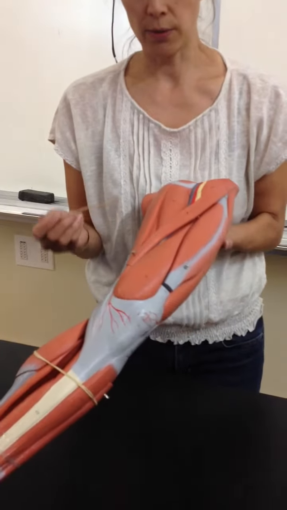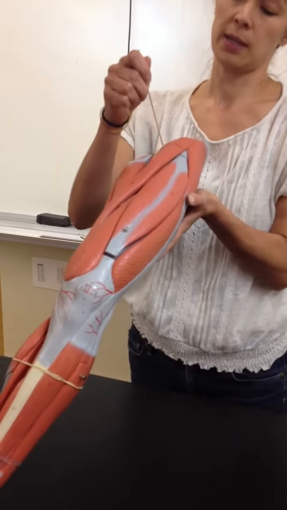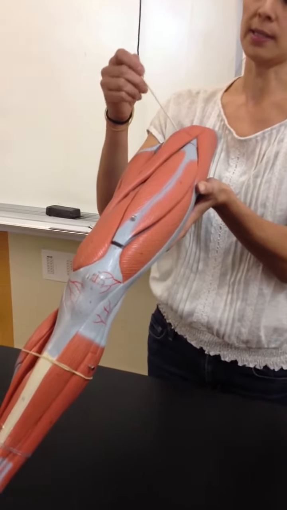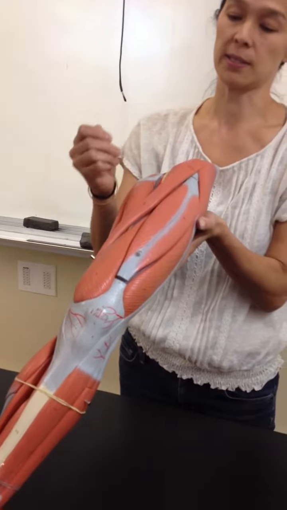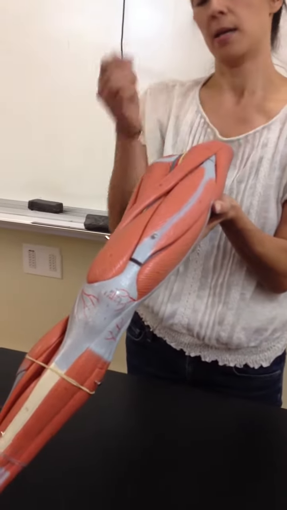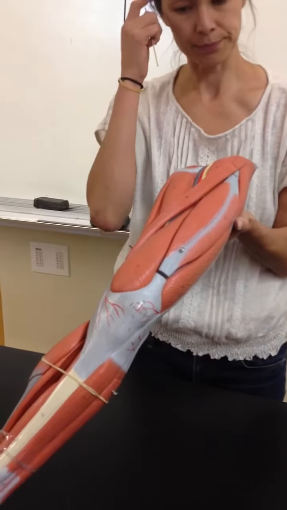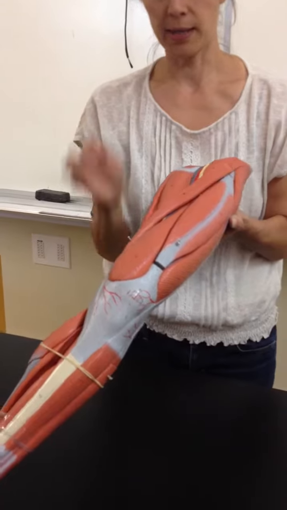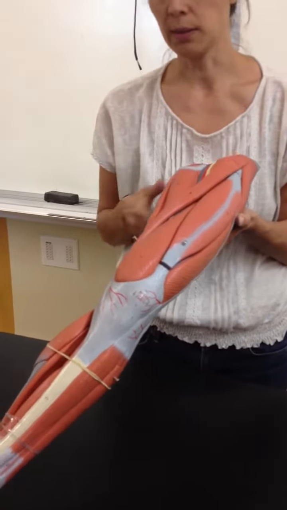Okay? So what we left out here is the iliopsoas that you can see at the top. And on the other leg model, you can see the psoas major and you can see the iliacus separately, and then they come together, basically the iliopsoas here. Then you have the long sartorius muscle. And this muscle crosses both the hip and also the knee as well.